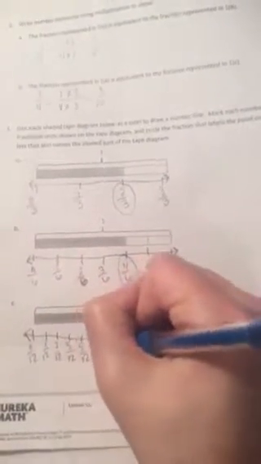So 0/12, 1/12, 2/12, 3/12, 4/12, 5/12, 6/12, 7/12, 8/12, 9/12, 10/12, 11/12, and 12/12. Now we have to ask ourselves, what shaded part does this represent?